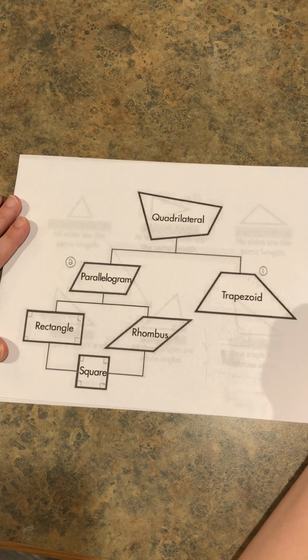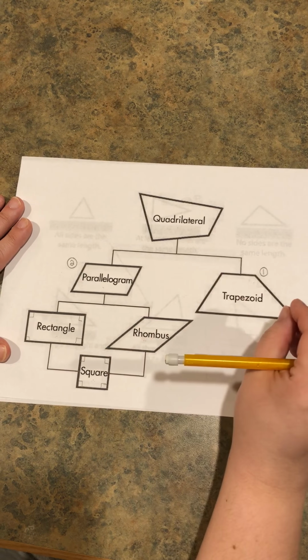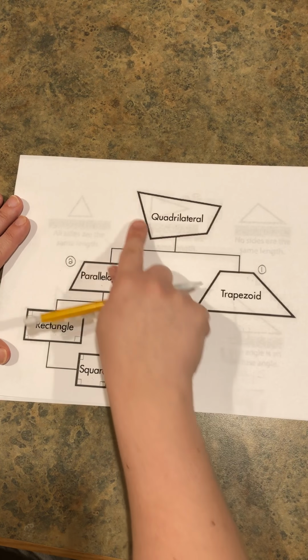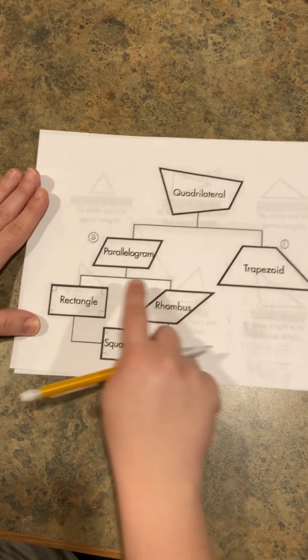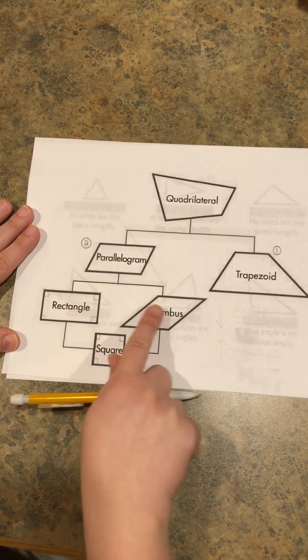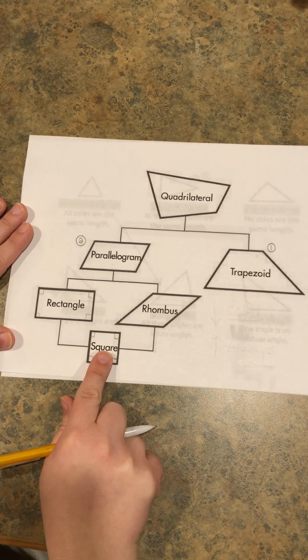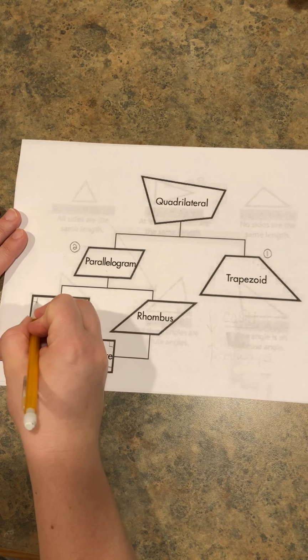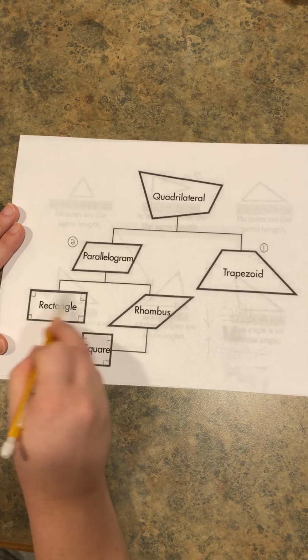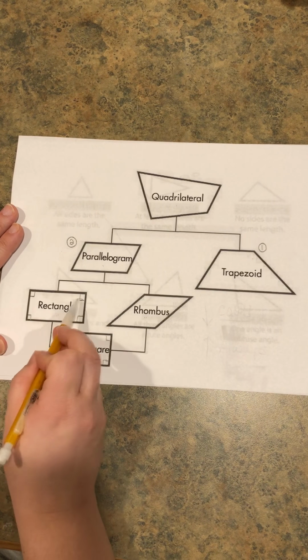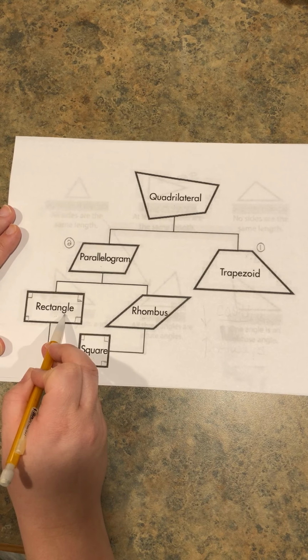We also learned that if there are no pairs of parallel sides, like this shape, it's called a trapezium. When you have a parallelogram, there are special types of parallelograms. If it is a parallelogram that has four right angles, so we have two pairs of parallel sides and four right angles, we call it a rectangle.